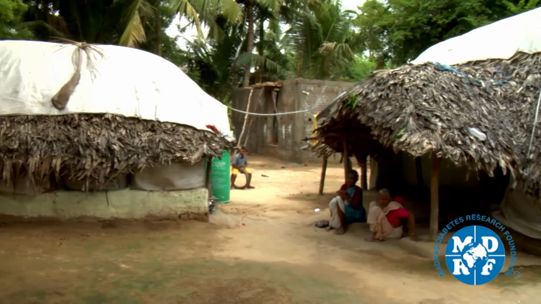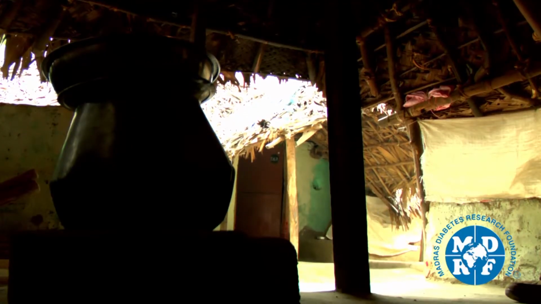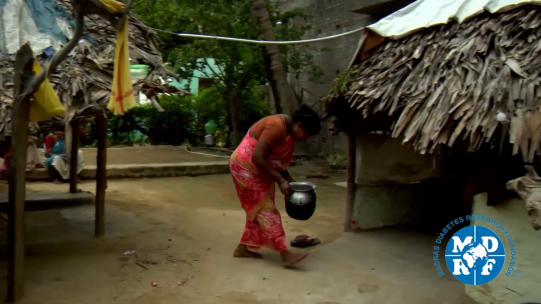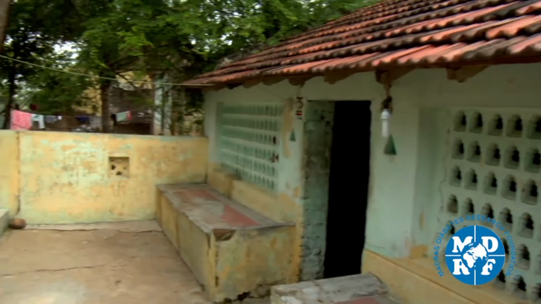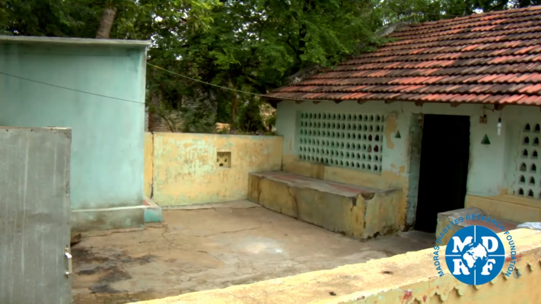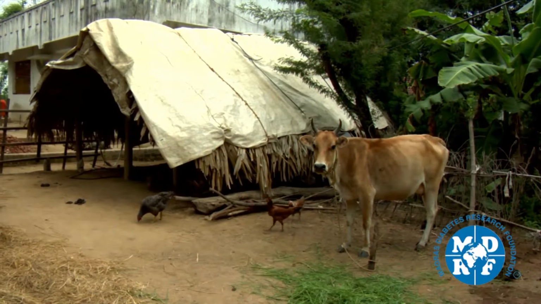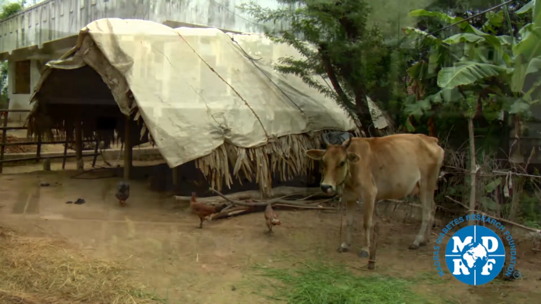Here is a kitchen seen outside the house. Though the kitchen is located outside the house, both the house and the kitchen should be treated as a single structure. Here is a bathroom located outside the house. This should not be treated as a separate structure. Here is a cattle shed. It should not be treated as a structure.